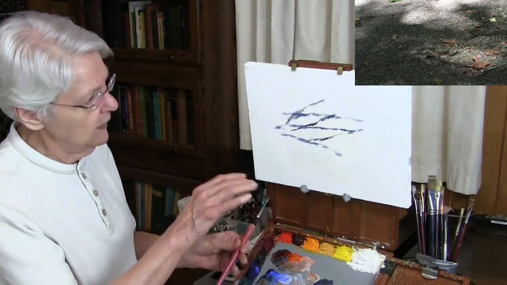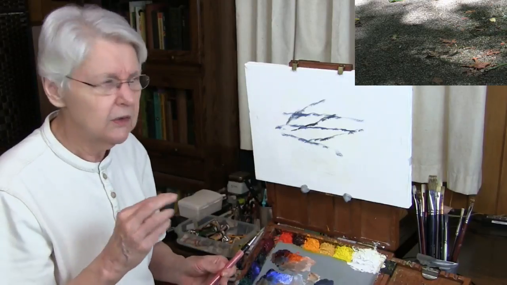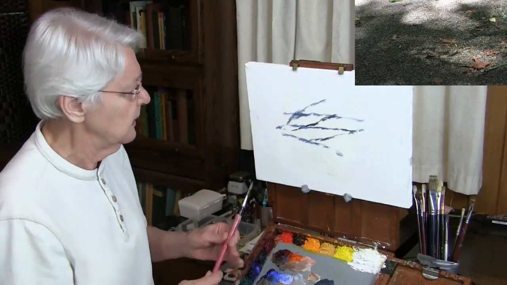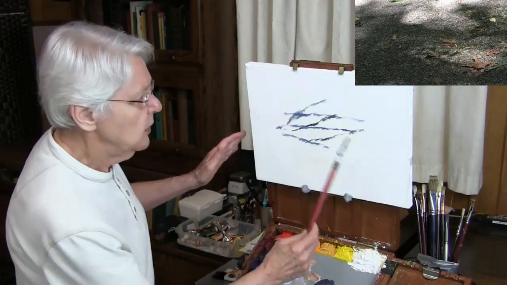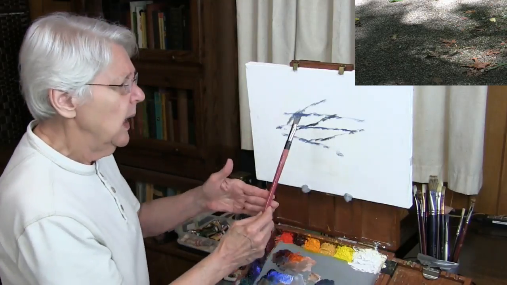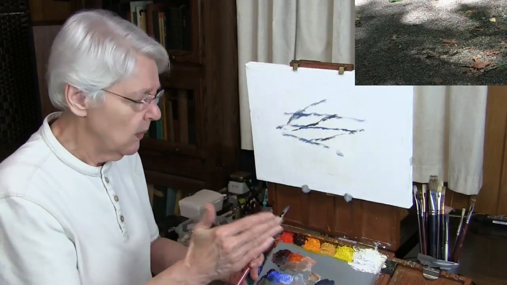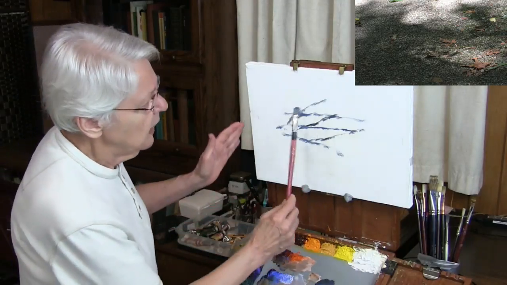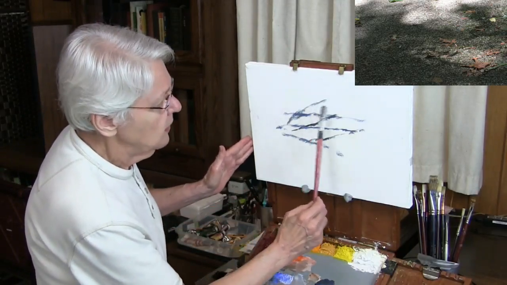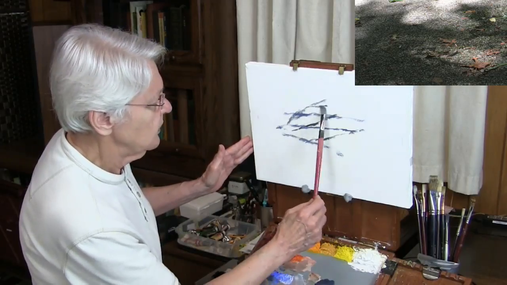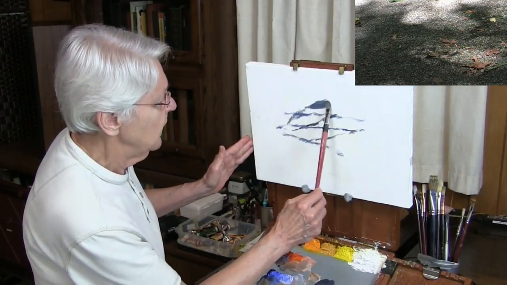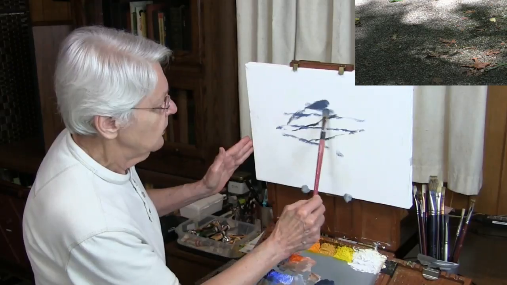Now this is a very dark dark. It's not the darkest dark. It's about a value of 7, 8, something like that. And so then you begin, and I'm thinking on a smooth surface like this, it's better to use a stroke that is almost a scrubbing stroke. So I might use a stroke that's going like this, and I now begin to define the dappled shadow.